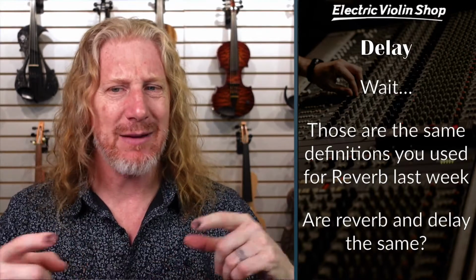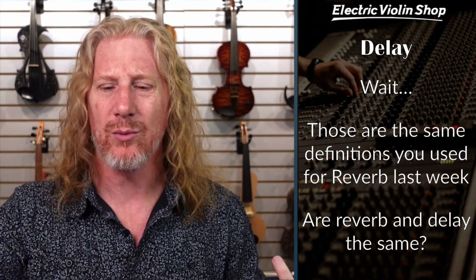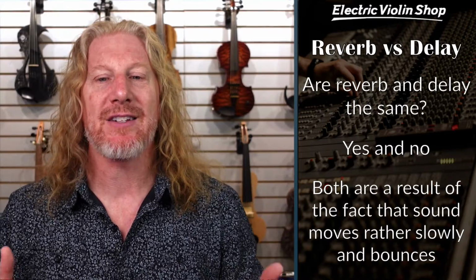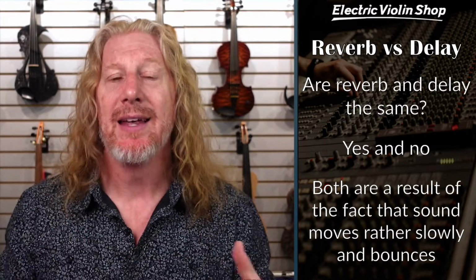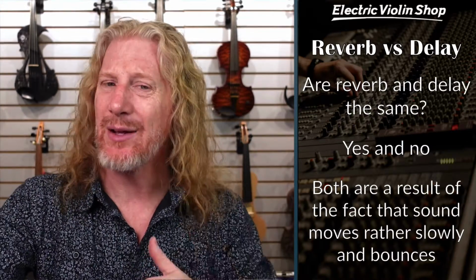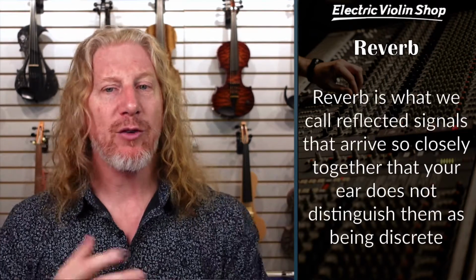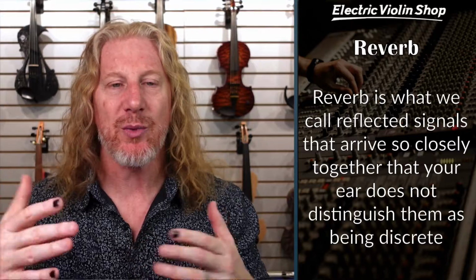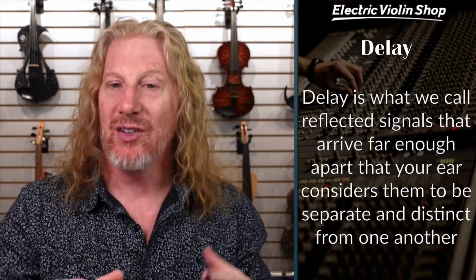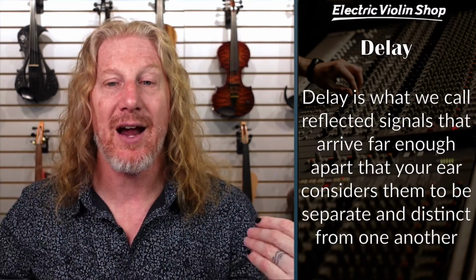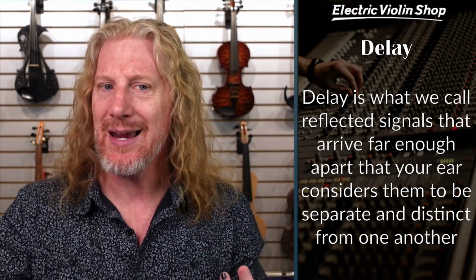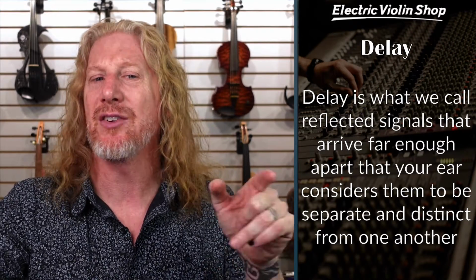But those are the exact same things that I said for reverb last week. So are reverb and delay the same? Yes and no. Both are a result of the fact that sound moves very slowly compared to light, and we are able to perceive how fast or how slow sound moves in a way that we cannot perceive with light. With reverb, that's what we call when the signals arrive so closely together in time that our ear cannot distinguish those as being separate events. But delay is what we call when they do arrive far enough apart in time that our ear can consider those to be separate and distinct events from one another. And here's an example of the difference between the way reverb sounds and delay sounds.